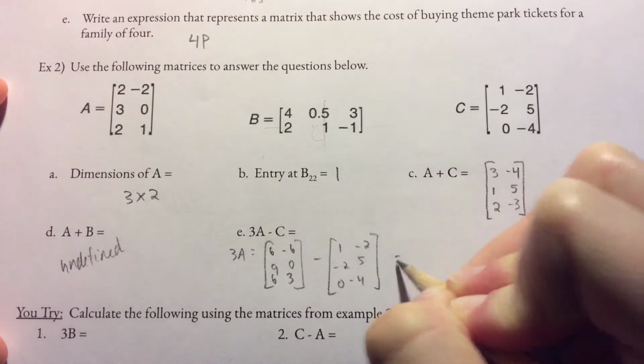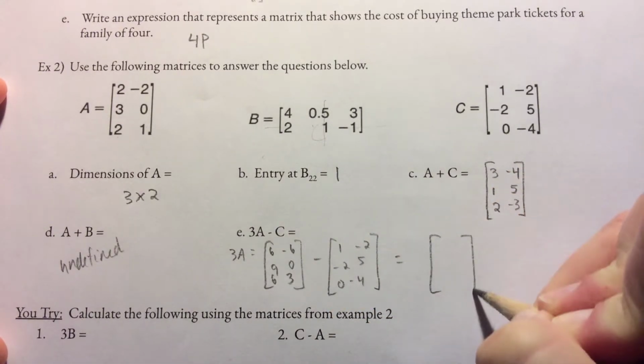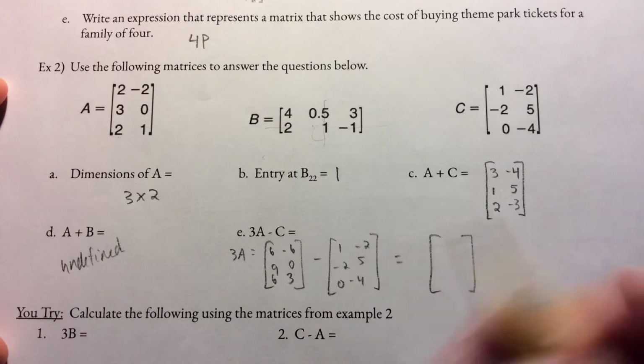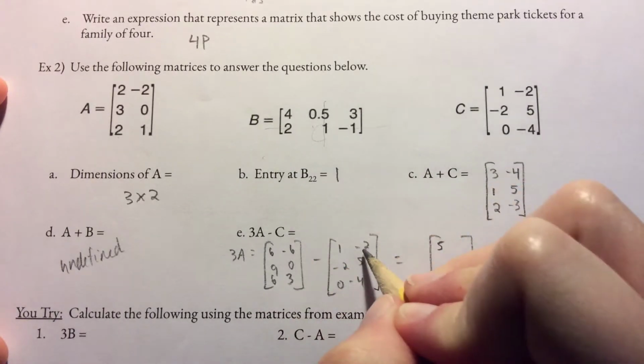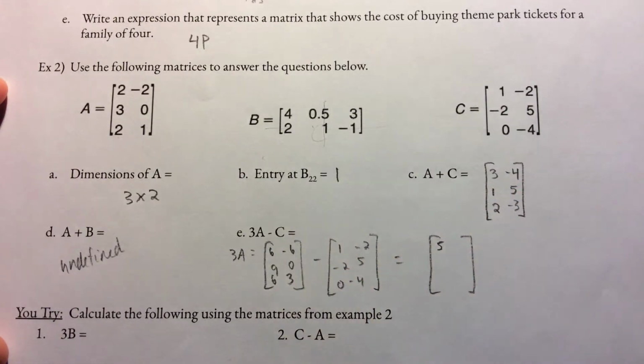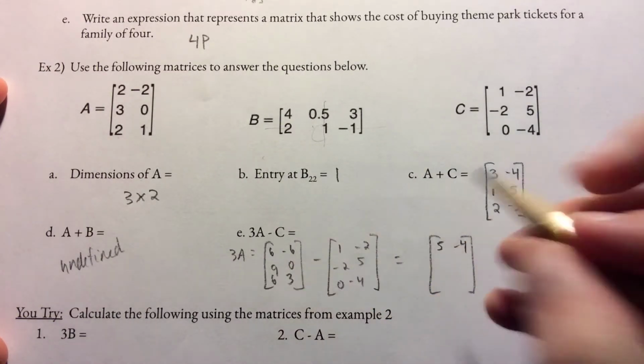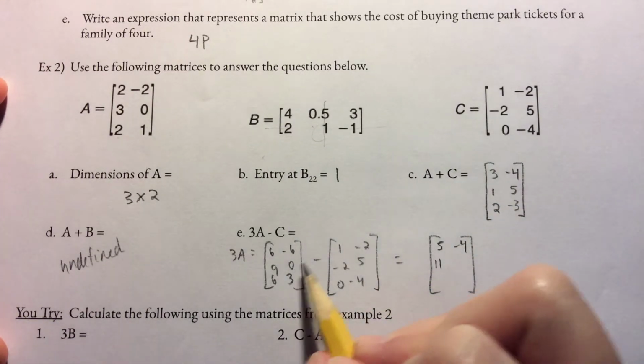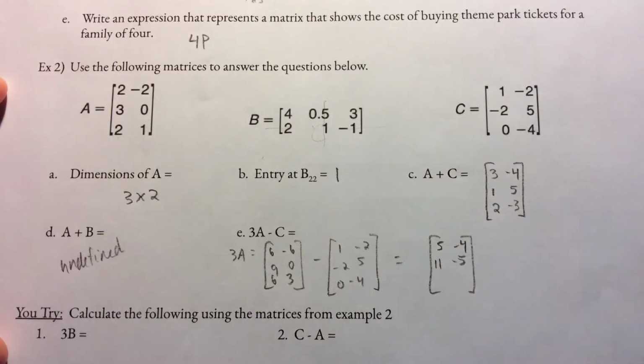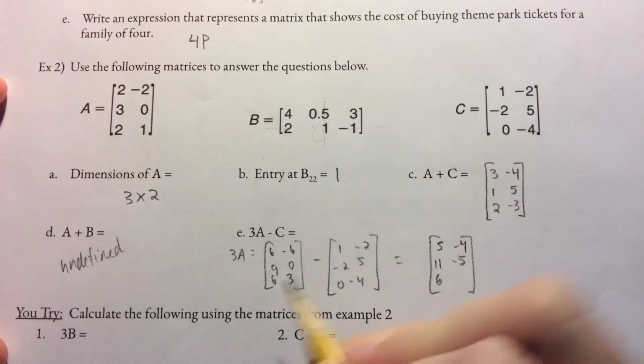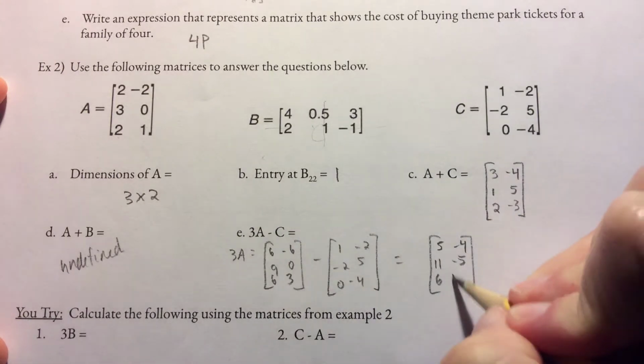So be careful when you're subtracting and you get these double negatives and whatnot in here. So 6 minus 1. Negative 6 minus negative 2 is like negative 6 plus 2, so that's going to be negative 4. 9 minus negative 2 will be 11. 0 minus 5 is negative 5. That would be 6 and 10.